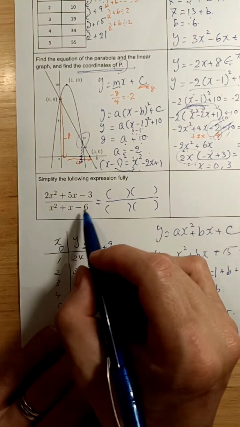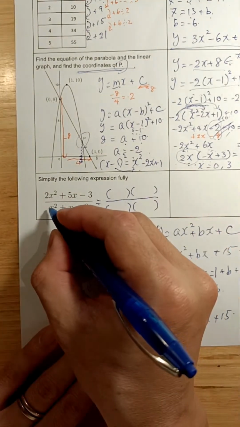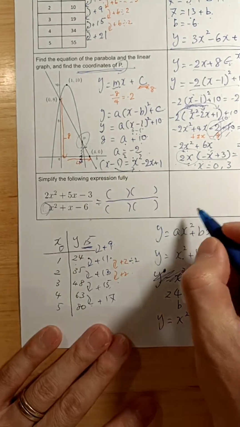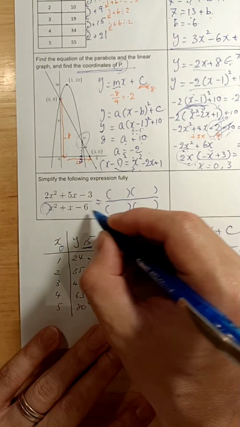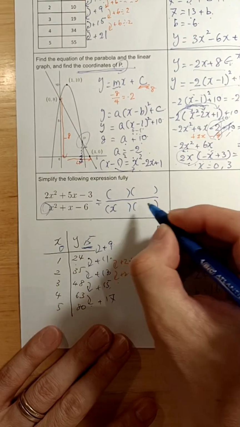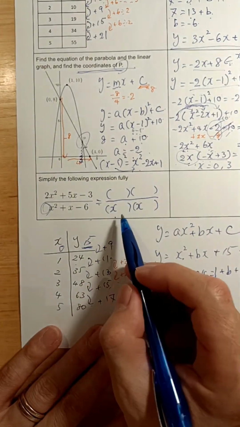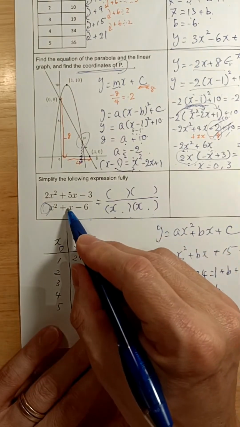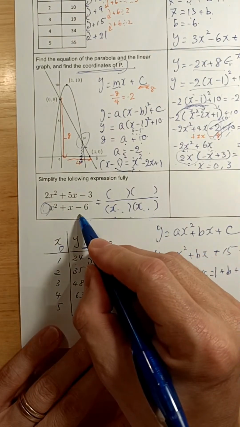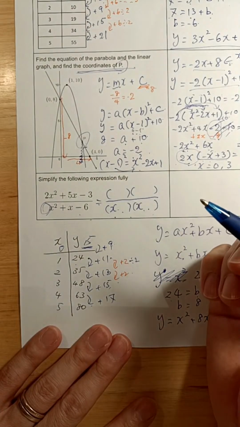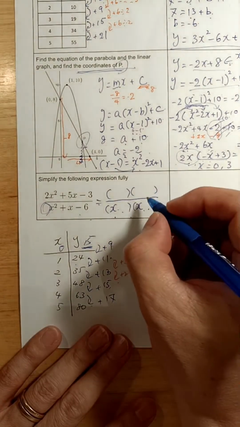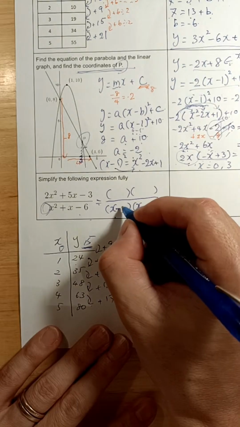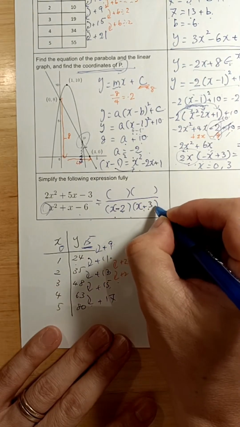To factorize the denominator, because there is no number here, this is ordinary factorization, which is x and x in brackets. If you add them together, you get 1. Times them together, you get -6. What two numbers can you think of? The answer is -2 and +3.